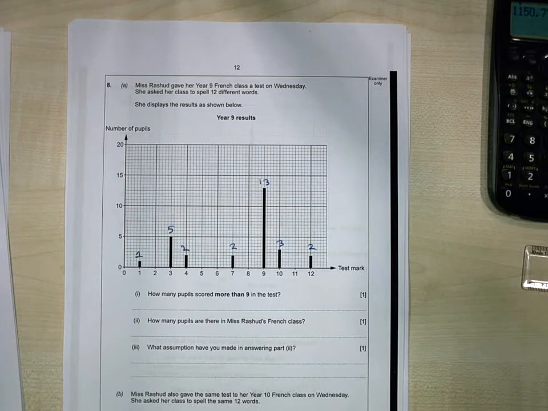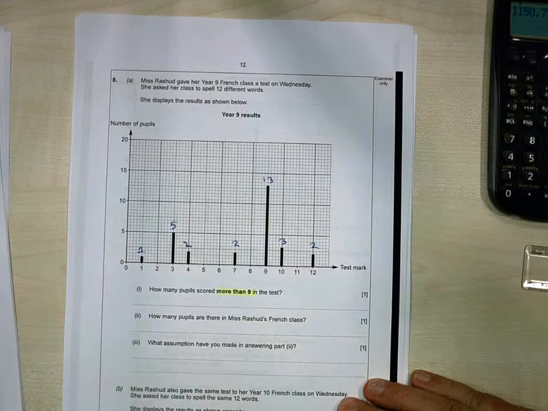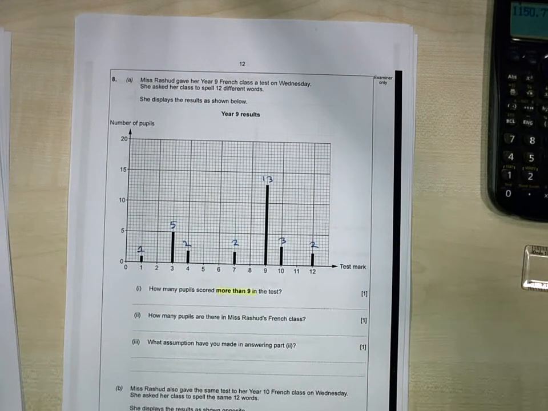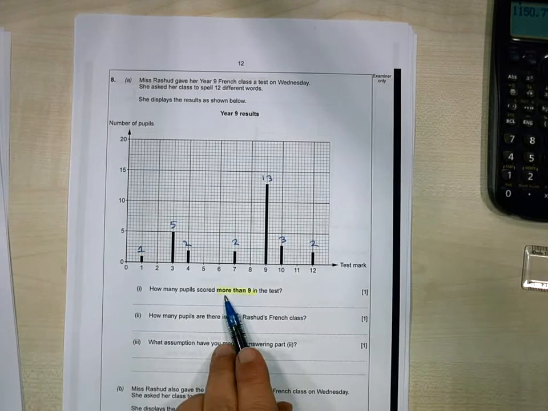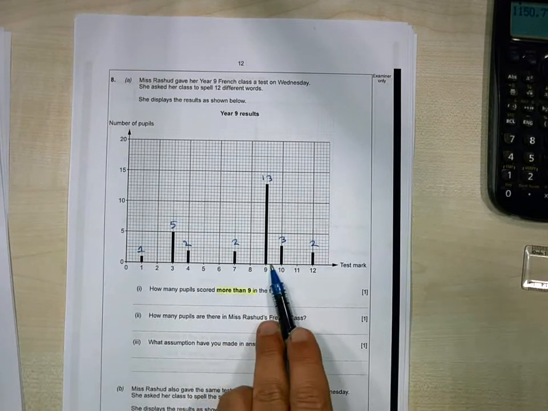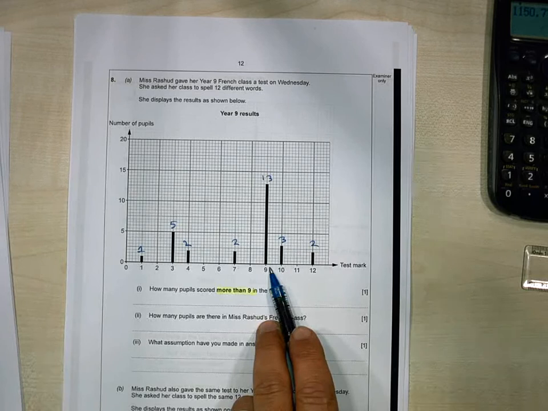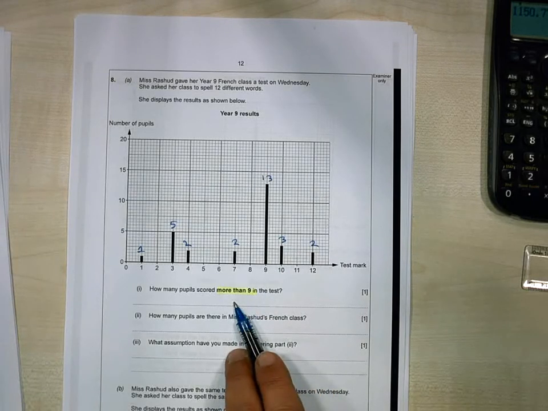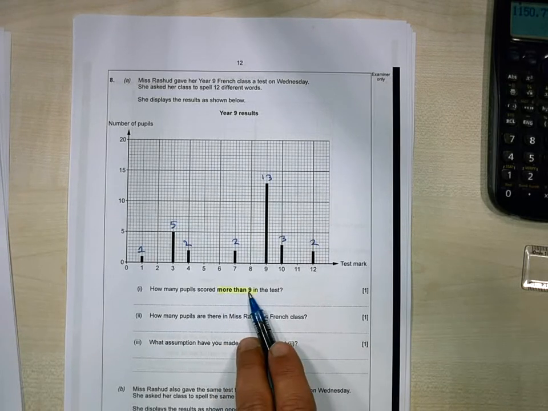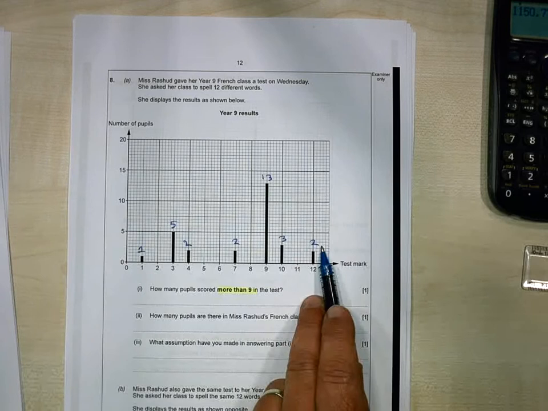How many pupils scored more than 9 in the test? So this is a language thing now. You've got to be clear whether these 13 kids that scored 9 are part of that answer. No, they're not, because it's more than. So the pupils that scored more than 9, it's easy now because we put the numbers on it. 5.